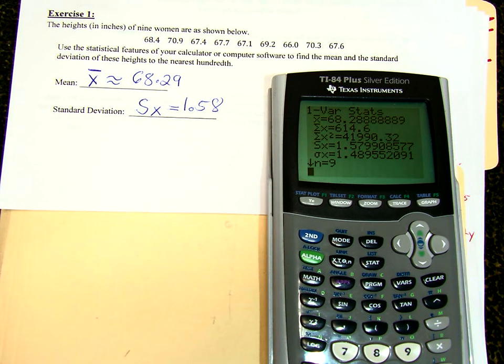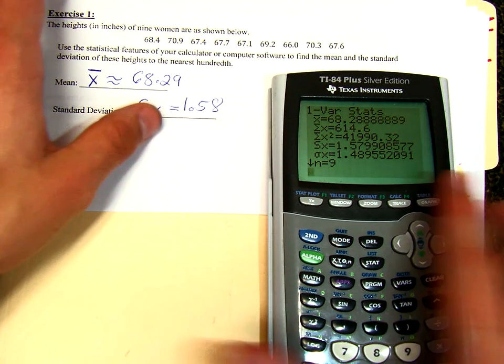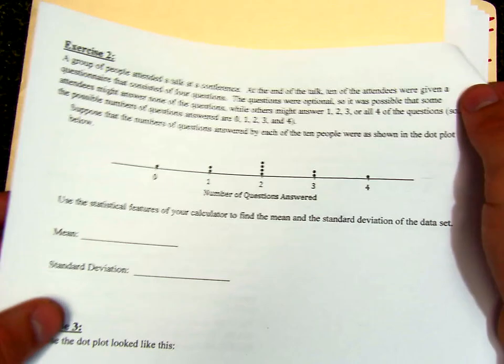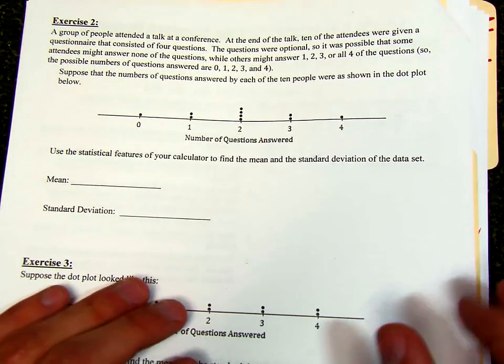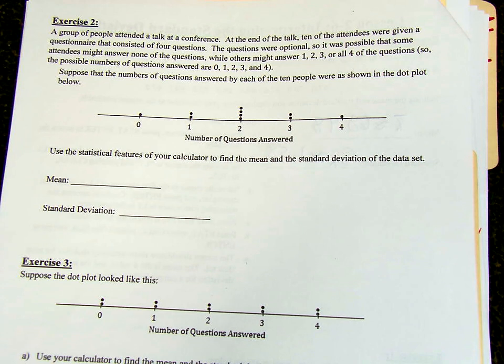So now let's go on to the next problem. Here, instead of giving us a list of numbers, they might give us a dot plot. It says, a group of people attended a talk at a conference. At the end of the talk, 10 of the attendees were given a questionnaire that consisted of 4 questions.